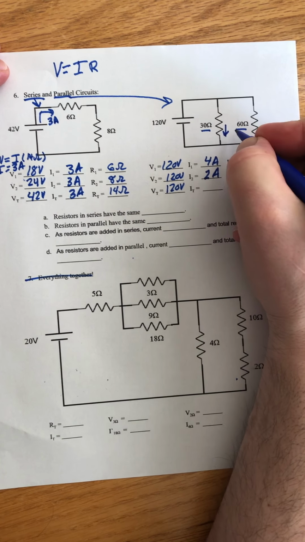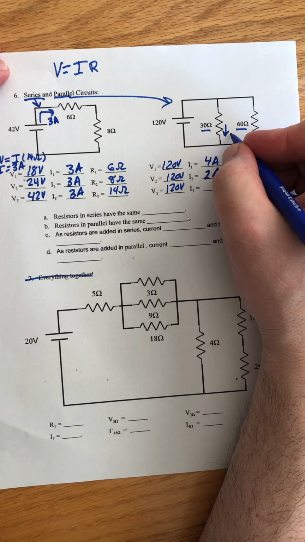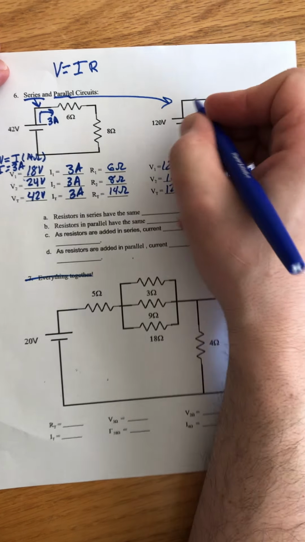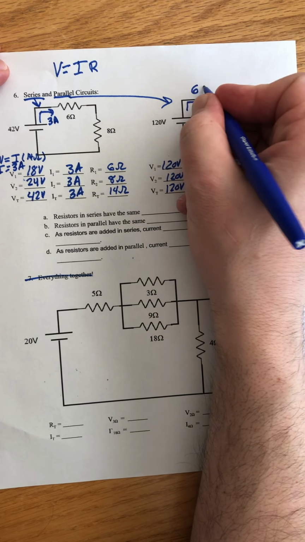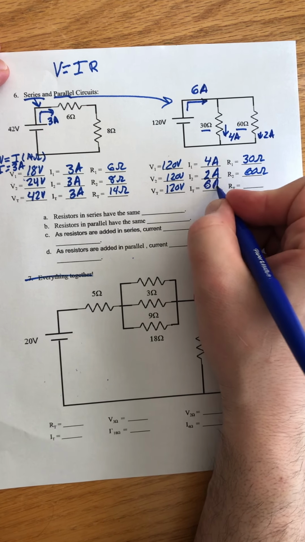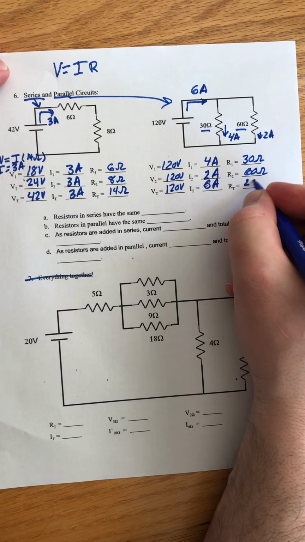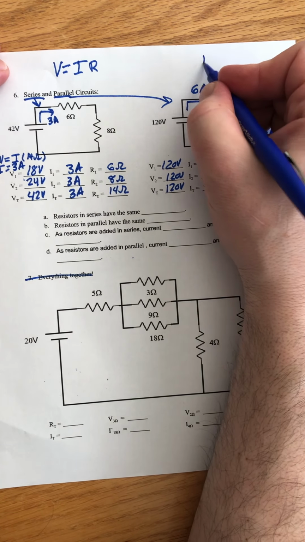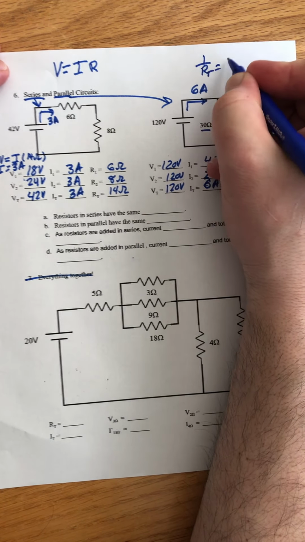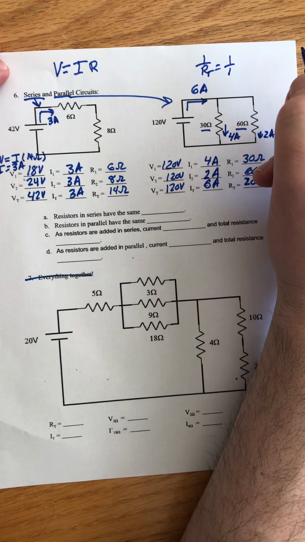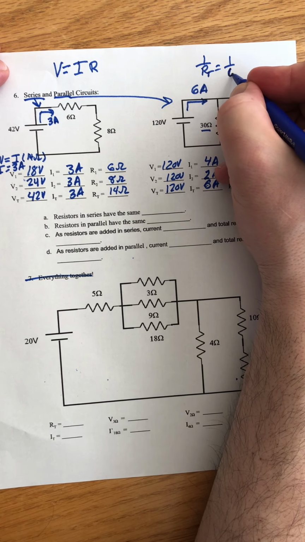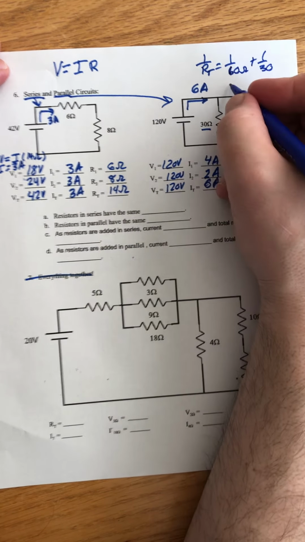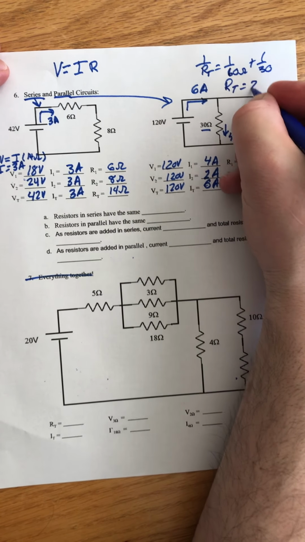Now, based on the junction rule, we're going to have 6 amps coming out of here, just like we spoke about before, which means our total resistance is going to be 20 ohms. I can solve for it that way, or I could have also done 1 over RT is equal to 1 over 60 plus 1 over 30, and that would also give me an RT value of 20 ohms.